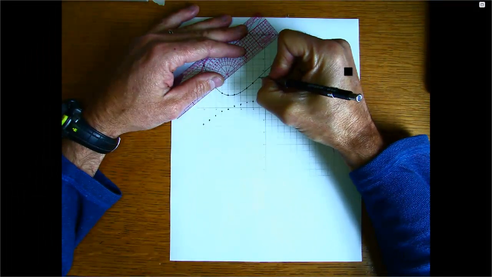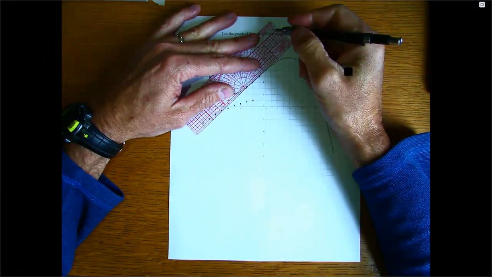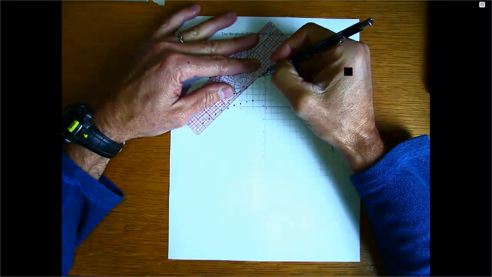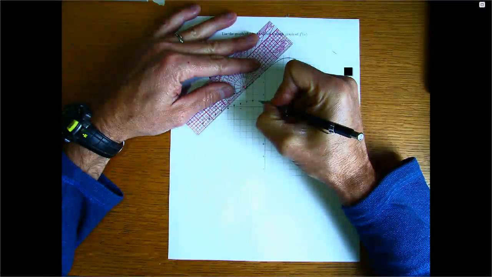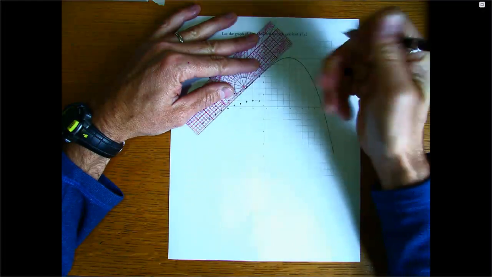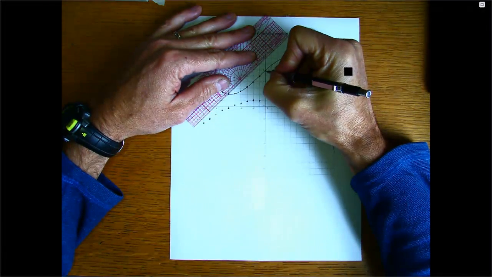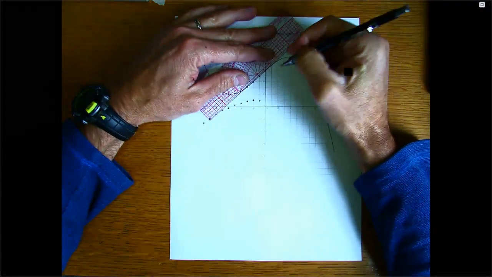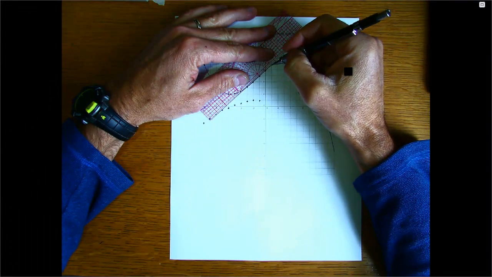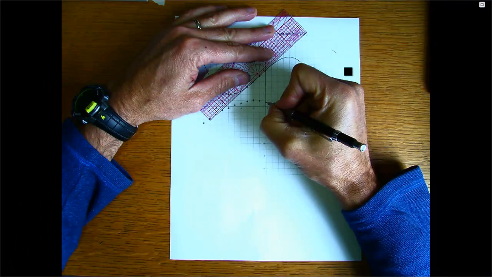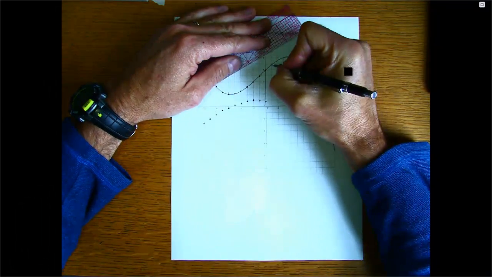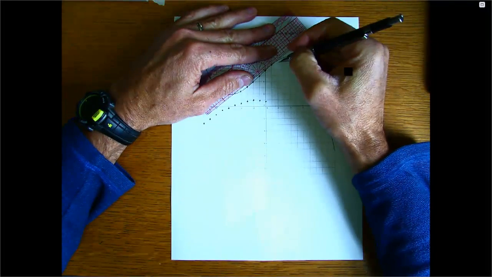Let's see, I'll go to this point now next. So over 1 and up a little bit less than 1. Okay, I'll go to this point now next. Over 1 and up even a little bit less than the last one, maybe 3/4-ish. I'll go to this point now.